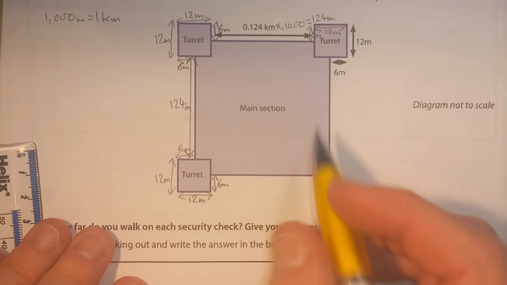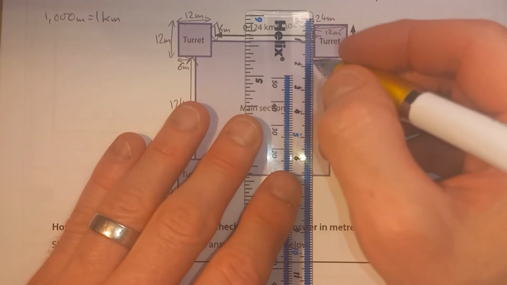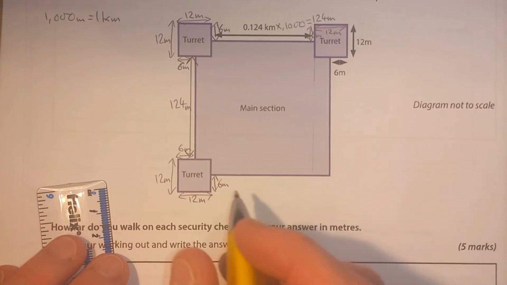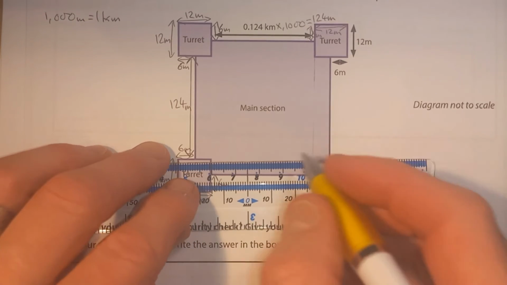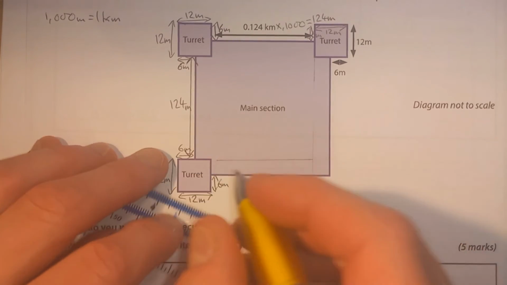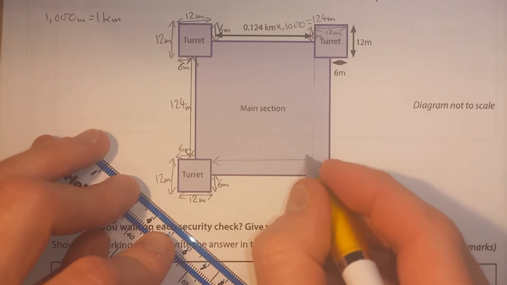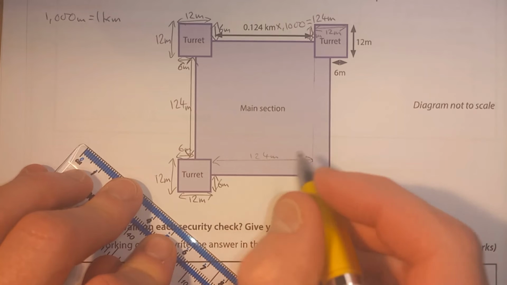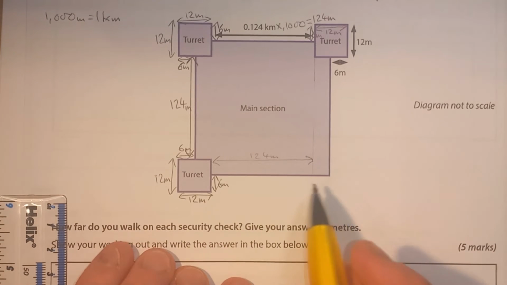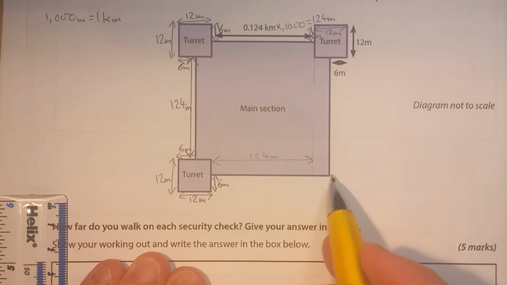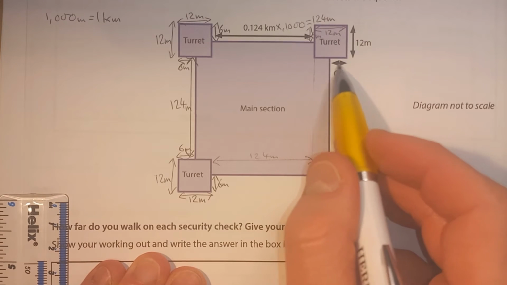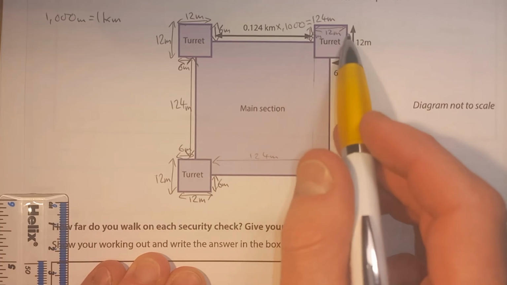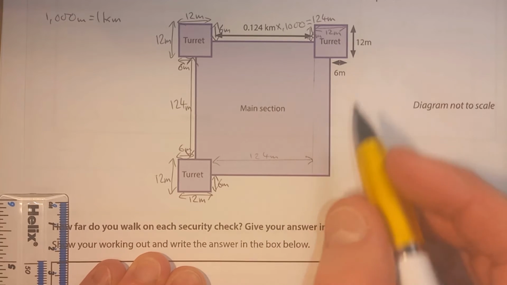We know that, in fact, if I draw it down here, from there to there would be 124 metres. I'll just write it lightly. We want the distance all the way to the end. Well, we know that this is half a turret, so 6 metres is half of the 12, so this must be another 6 metres here.